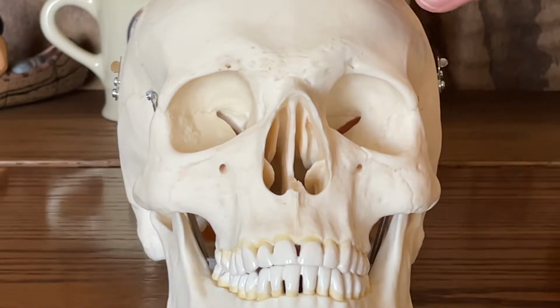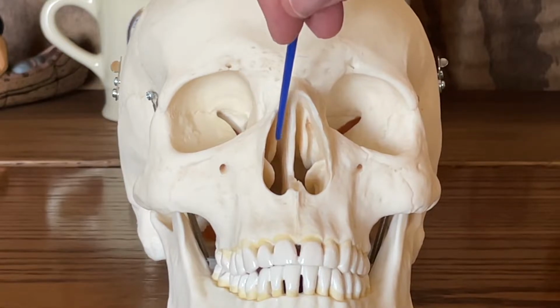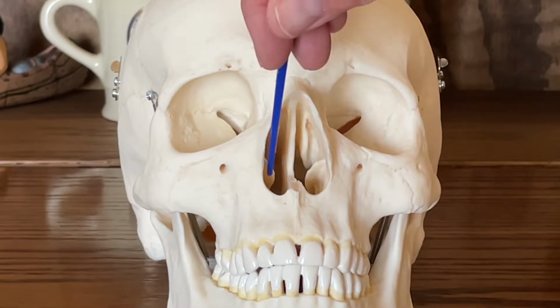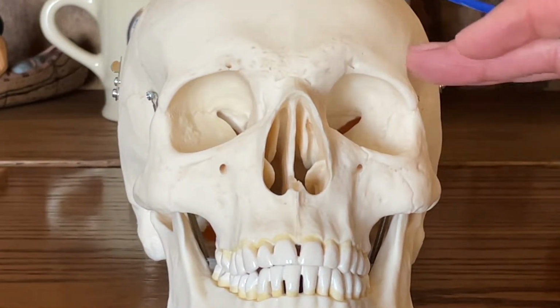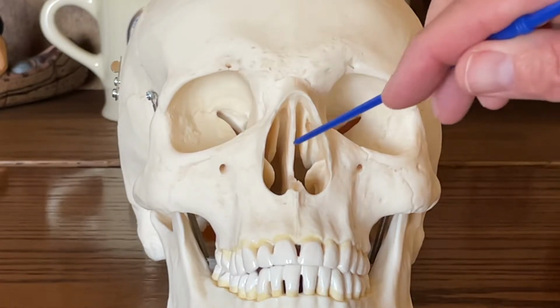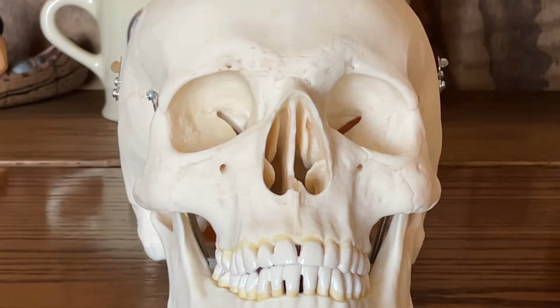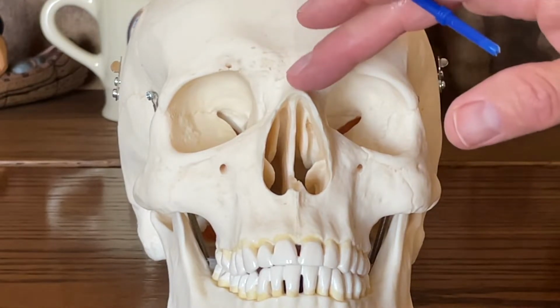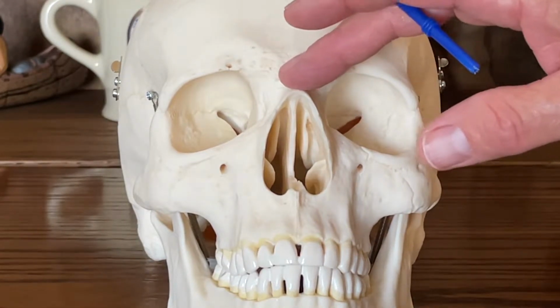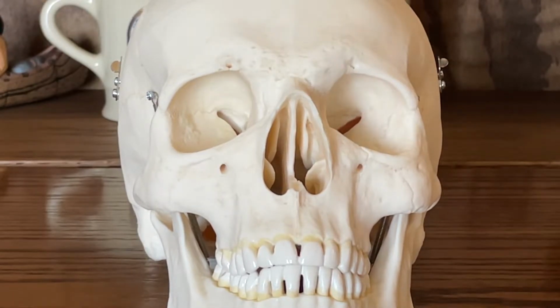Also, you see in this view the nasal concha. You see the middle and inferior sets of nasal concha projecting from the lateral aspects toward the septum. There's also superior nasal concha up here, but you don't see it in this view, and you wouldn't see it in this model. This is a nylon injection mold, so the detail gets lost.